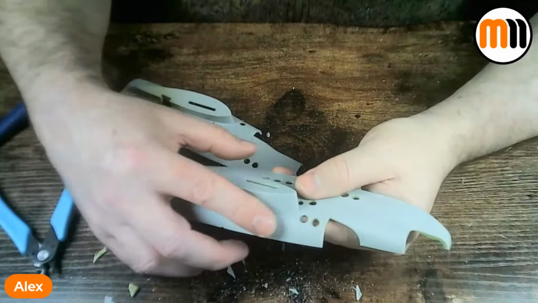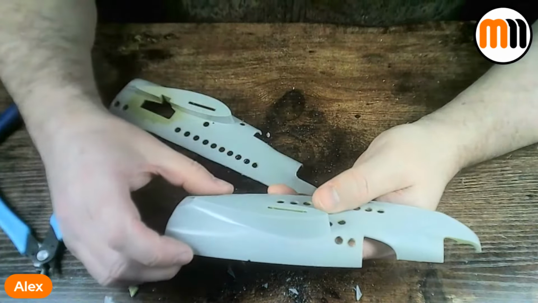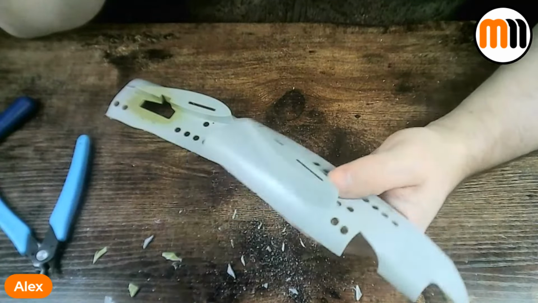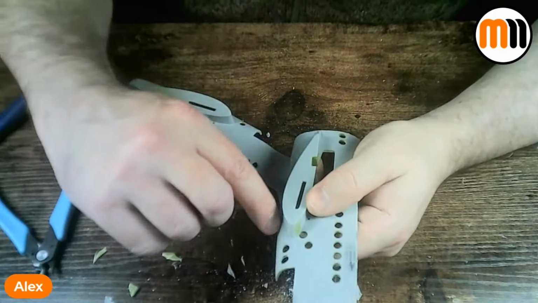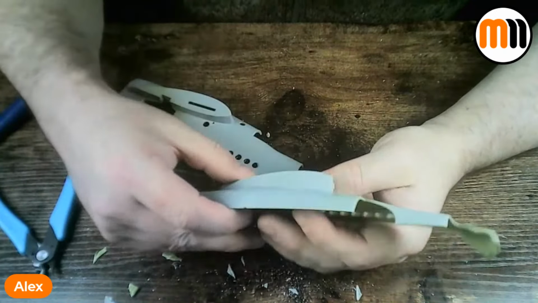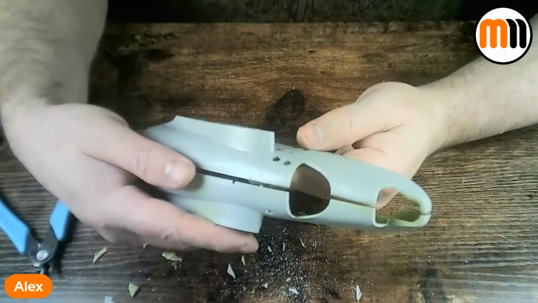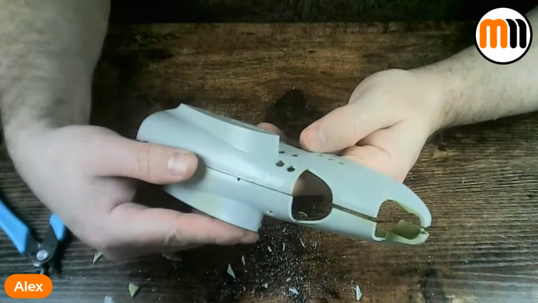And we still have to deal with the hump. I think the easiest way to deal with the hump is going to be to cut this piece of the fuselage off and just reskin it. I don't think there's any other way to deal with that.